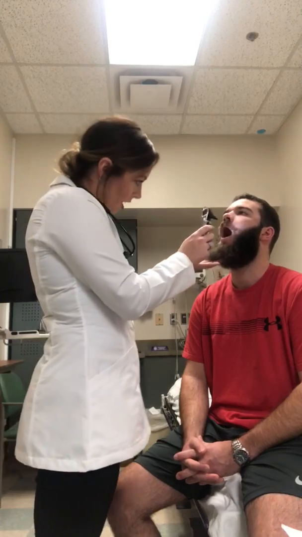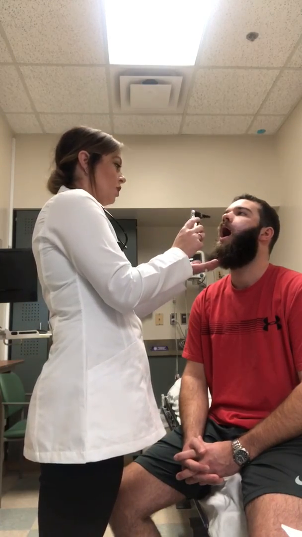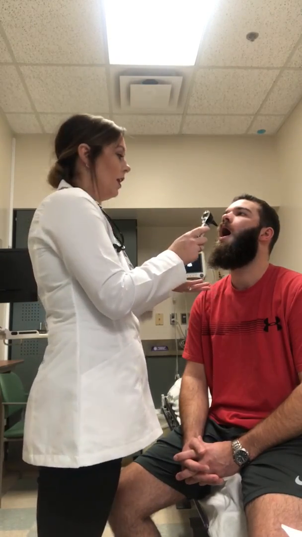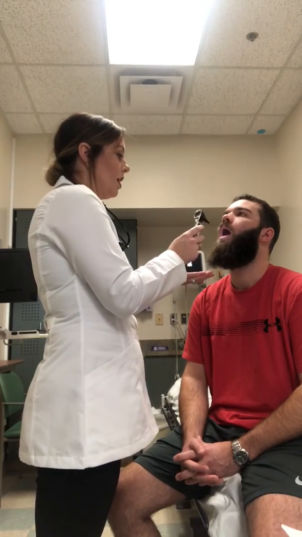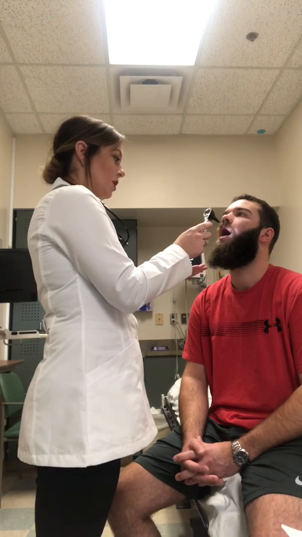So we want to go ahead and inspect the lips for any cracks, make sure they're pink and moist, make sure there's no disease processes going on. I'd have him open his mouth. We take a look at his gums, make sure they're pink and moist, no bleeding noted, that the mucosa is pink and moist. We also look at his teeth to make sure there's no obvious broken teeth or anything like that.